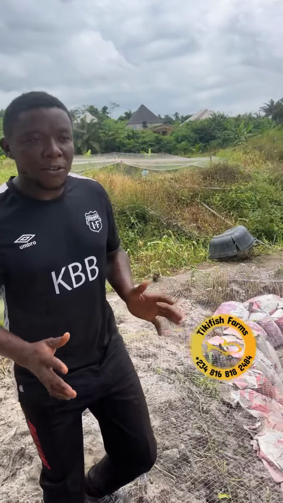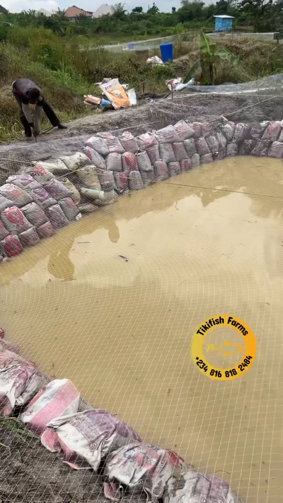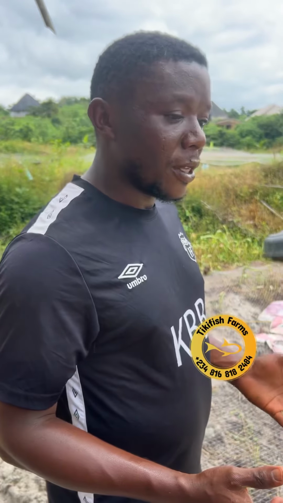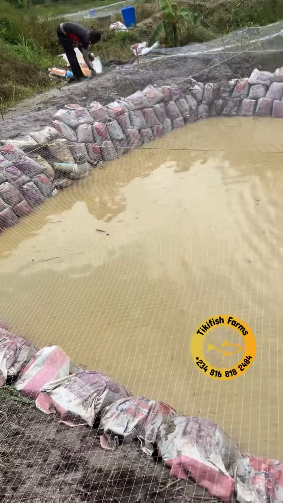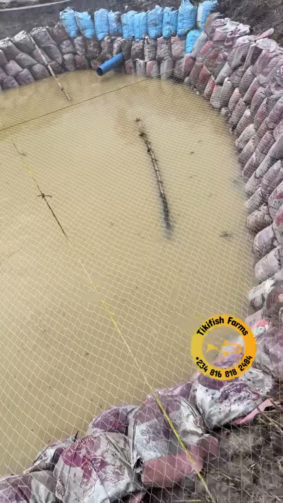This is a very small pond. We only intend to use this pond as a nursery pond, where we'll keep fish for just 30 days or less, because it takes roughly 3 weeks to harvest fish in a pond and get the pond ready for another cycle of fish farming.